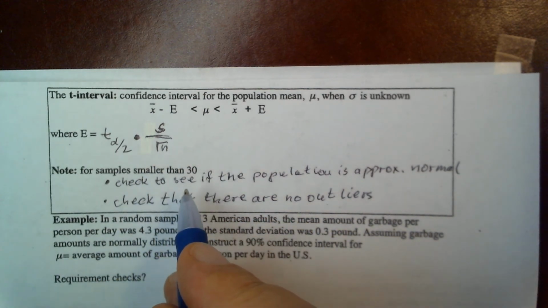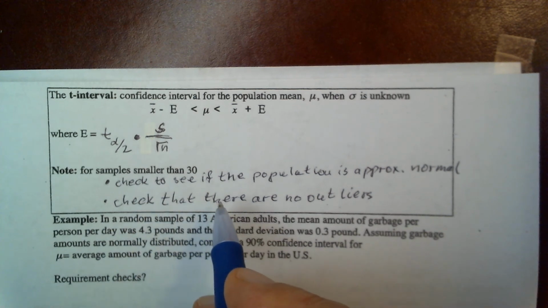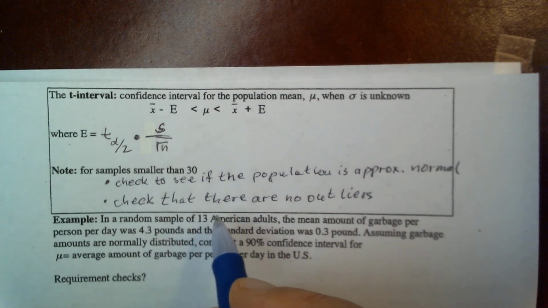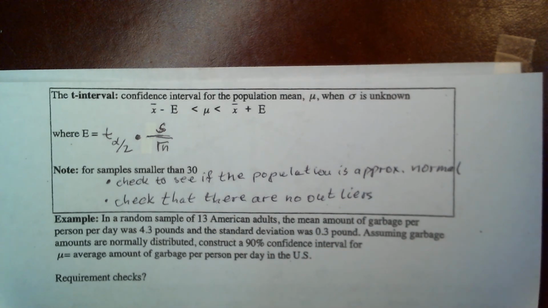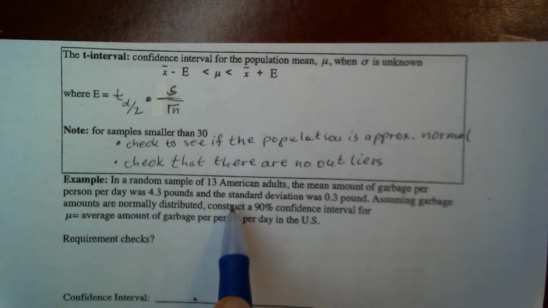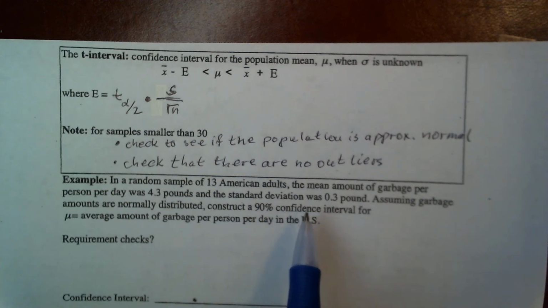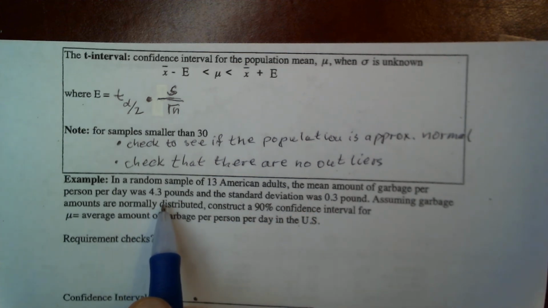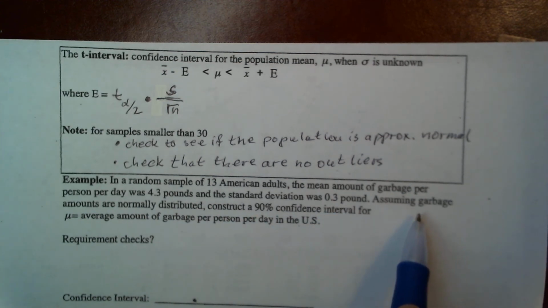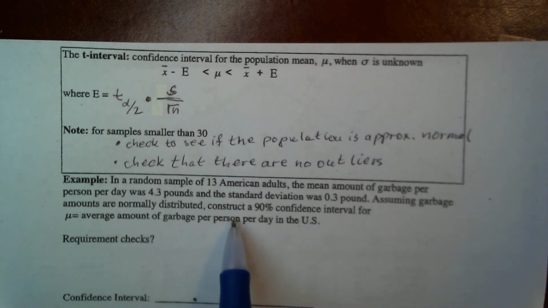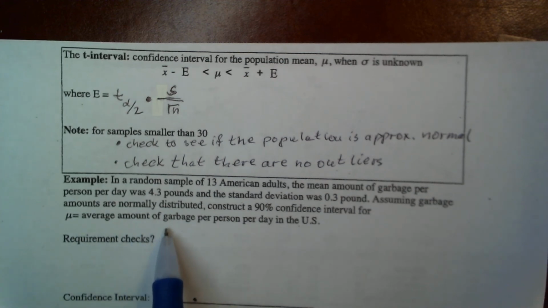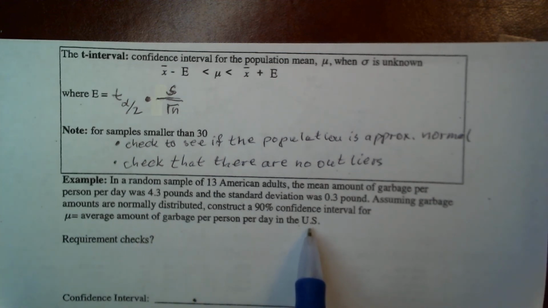Now, for samples that are smaller than 30, you need to do two things. Check to see if the population is approximately normally distributed, and check that there are no outliers. So let's look at an example. In a random sample of 13 American adults, the mean amount of garbage per person per day was 4.3 pounds, and the standard deviation was 0.3 pound. Assuming garbage amounts are normally distributed, construct a 90% confidence interval for mu, the average amount of garbage per person per day in the United States.